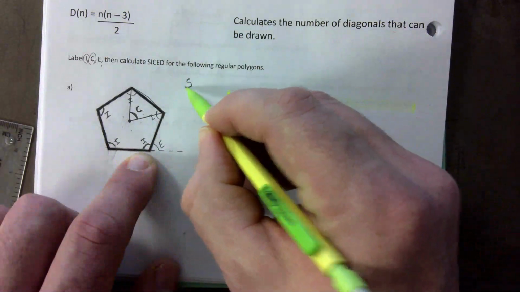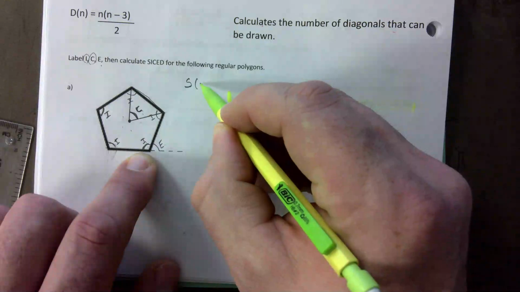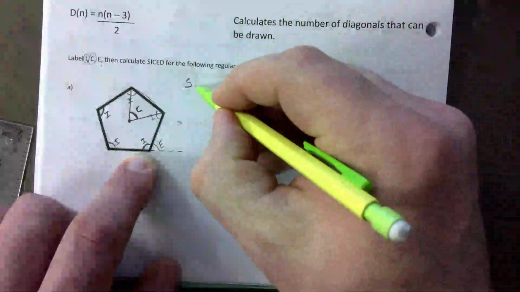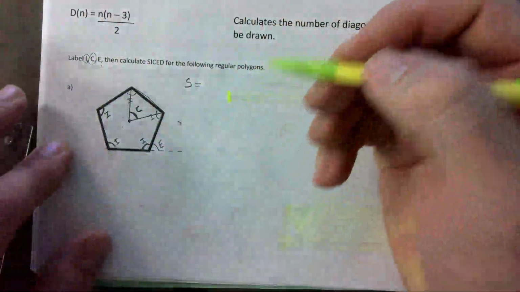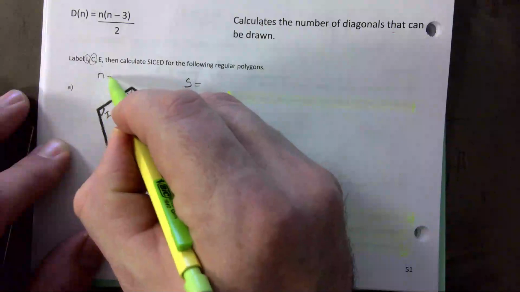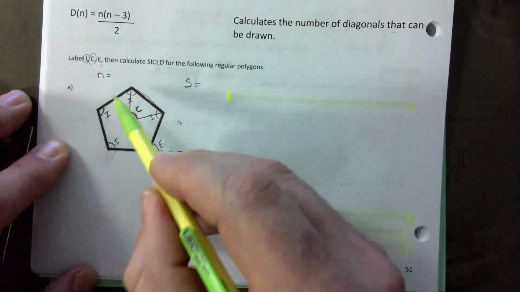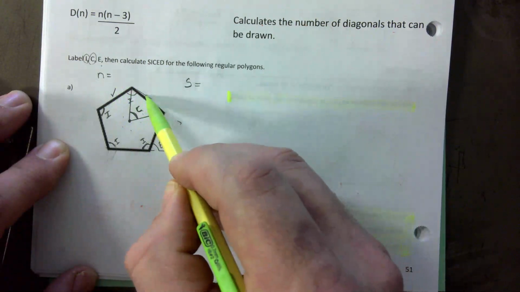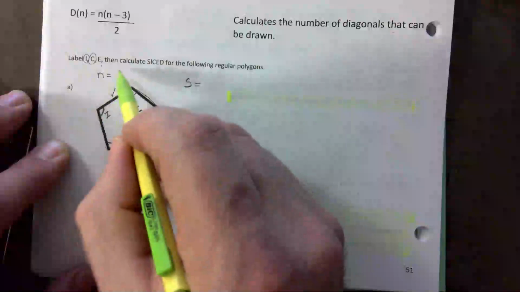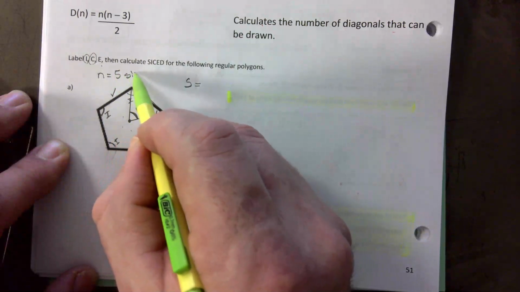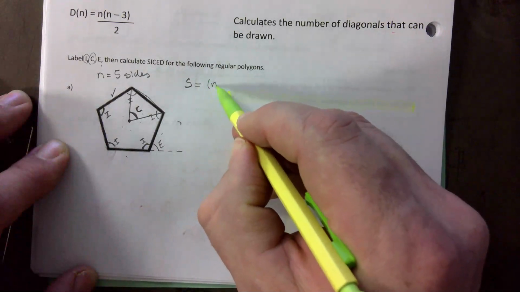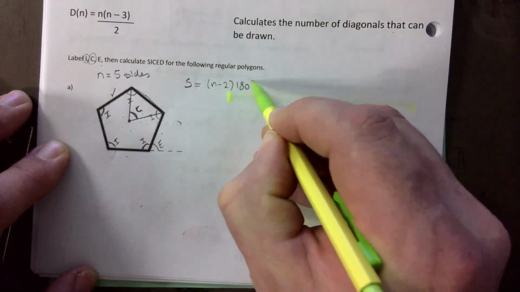The sum of, I'm not going to use the n, sorry. You can just go S is equal to, what is n for this particular shape? Please put a check mark where you start counting. 1, 2, 3, 4, 5. 5 sides. So S equals n minus 2 times 180.